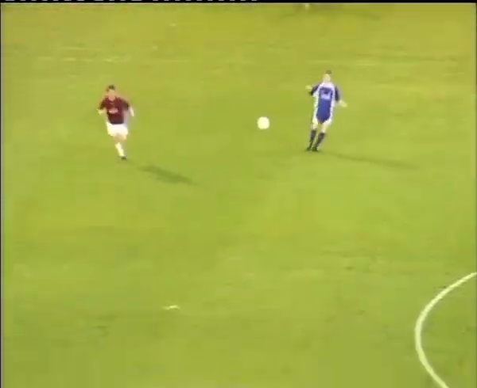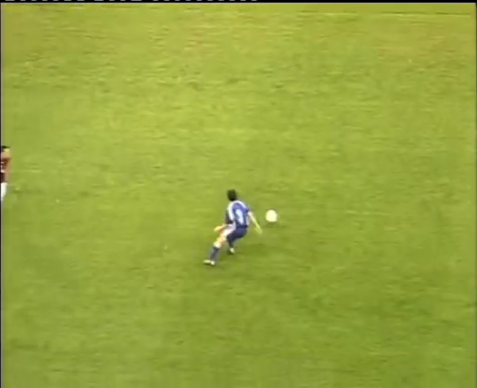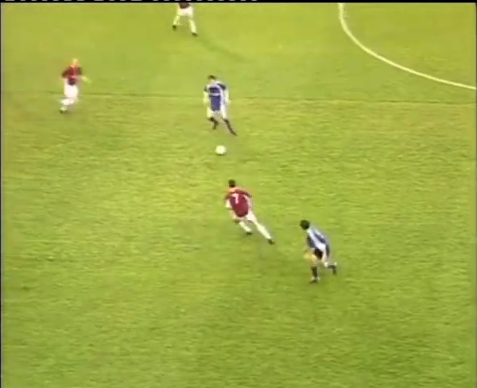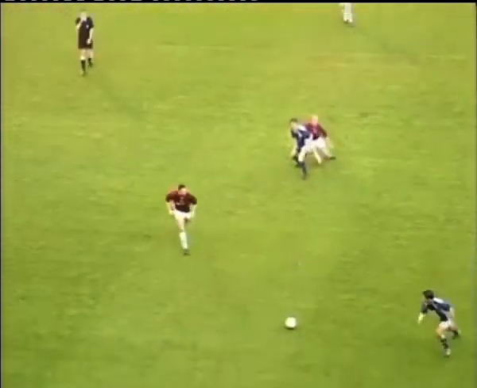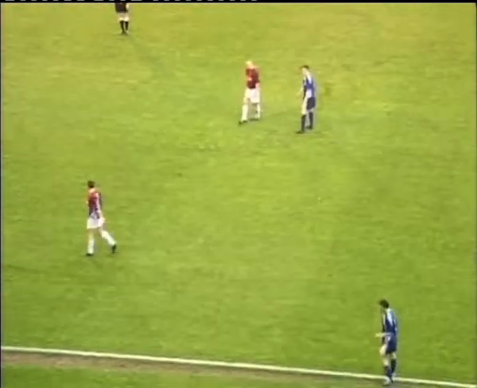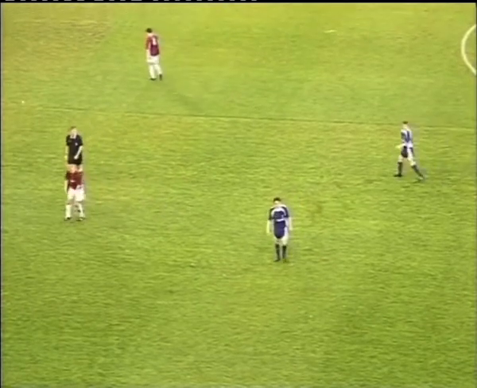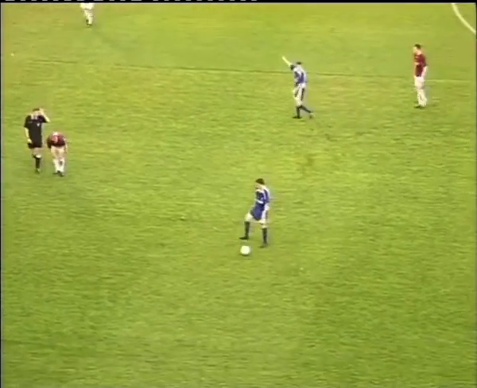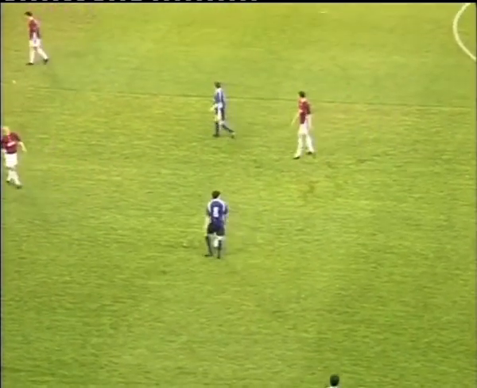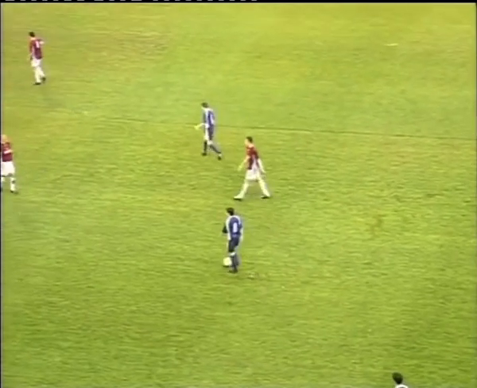He's got support here from Chris Allen. Chris Allen looking to pick out Stroud. Good first touch. Again, Stroud will collect this once more, maybe. Is that a challenge from Platt? Free kick, maybe. The referee not happy with Nicky Platt's challenge. Former Liverpool schoolboy picked up there for that foul.